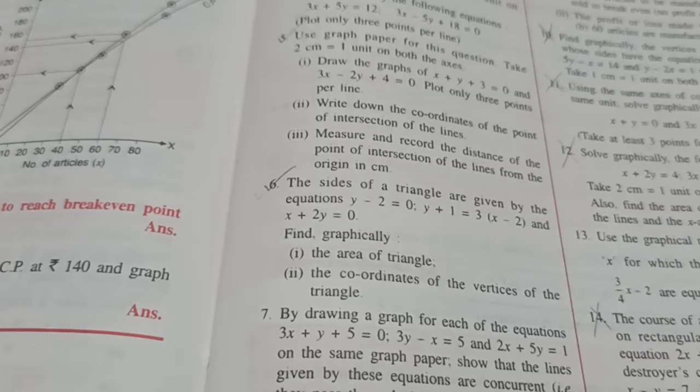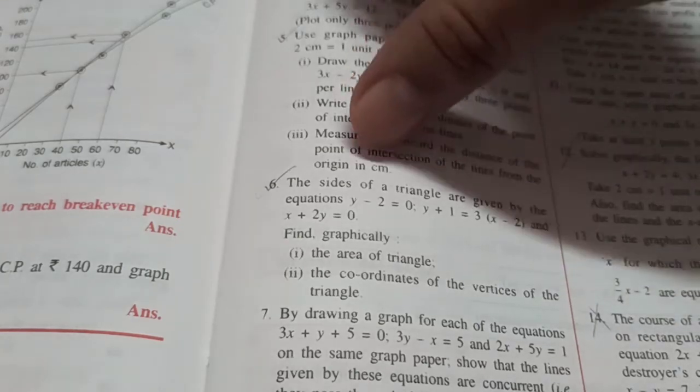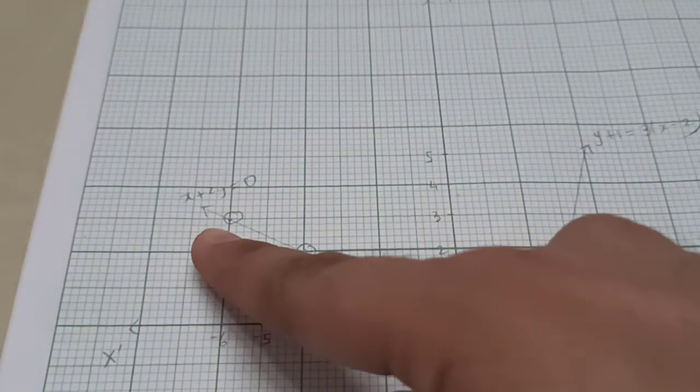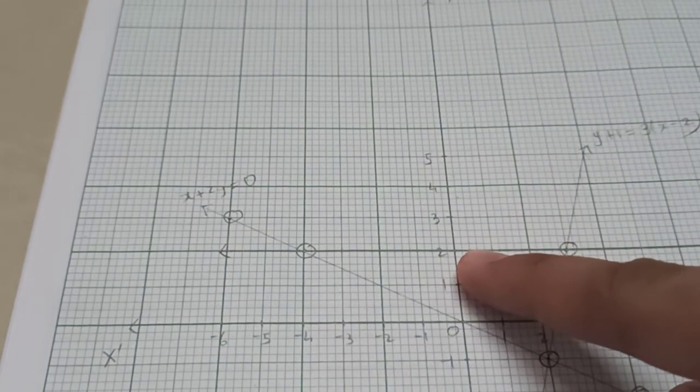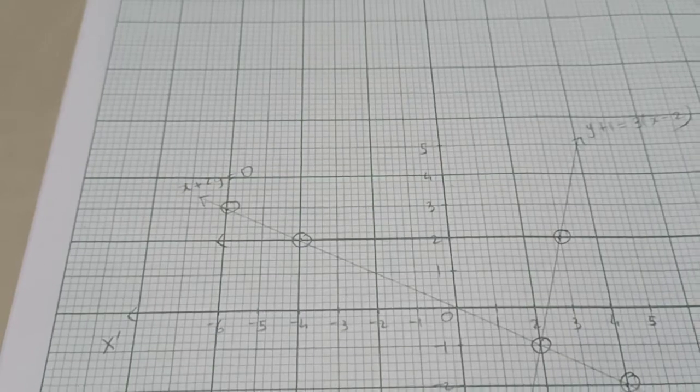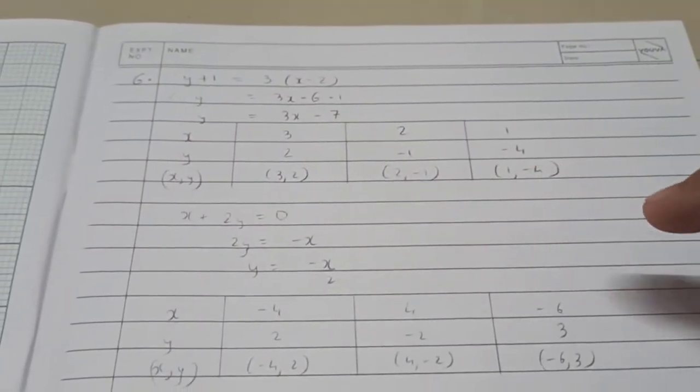Sixth sum, again 3 equations are given, out of which one equation y minus 2 is equal to 0 is straightforward. That is same as saying y is equal to 2. And whenever the equation does not have x, if it is y is equal to 2, it means it will be parallel to the x-axis. So it would be y is equal to 2, passing through 2 on the y-axis, parallel to the x-axis. But the other 2 equations, of course, we have to plot 3 points and 3 points here.